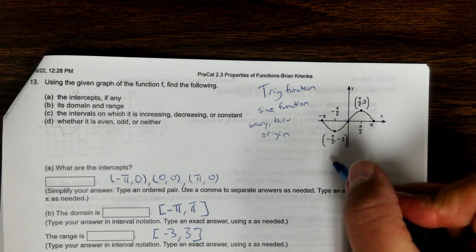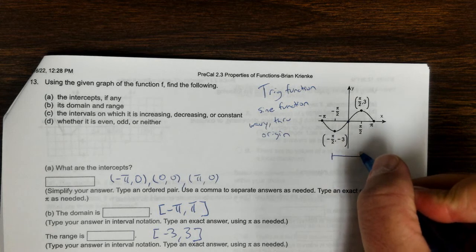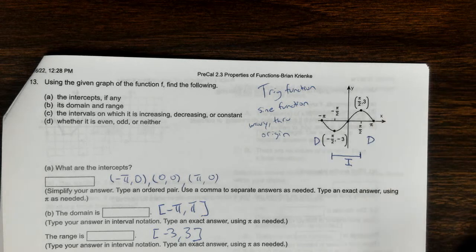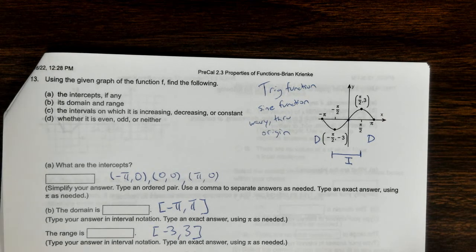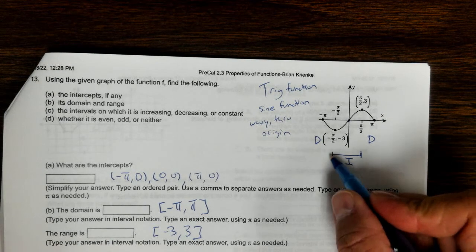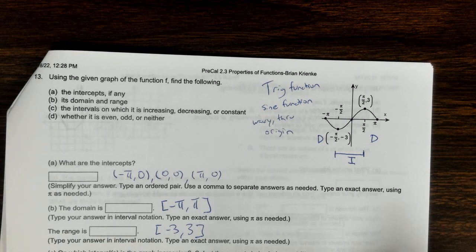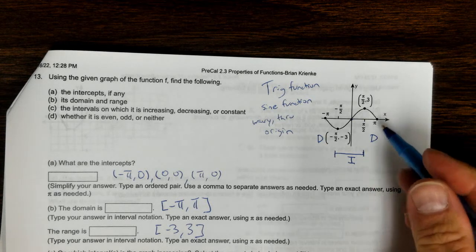And then it's increasing this part, and then it's decreasing here and here. So it's increasing from negative pi halves to pi halves. Remember, just use your x's. And then it's decreasing from negative pi to negative pi halves, and it's also from pi halves to pi.